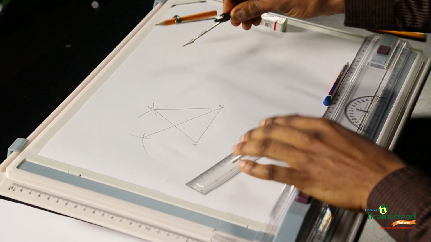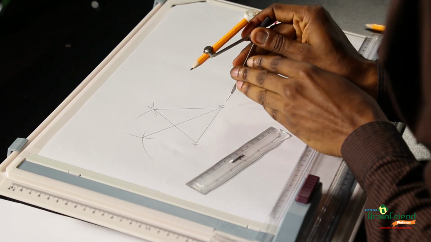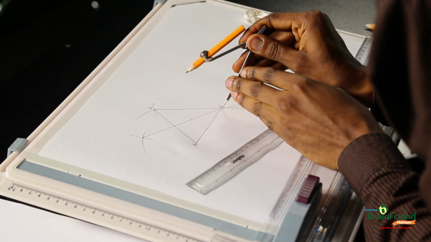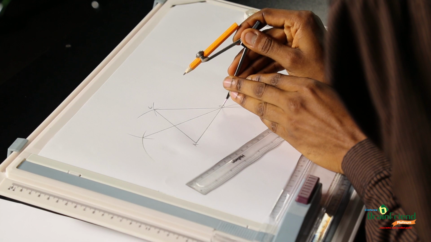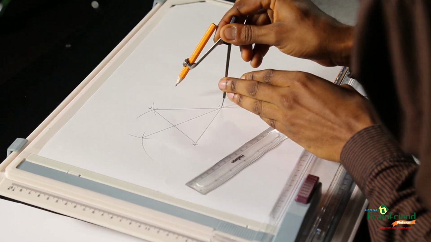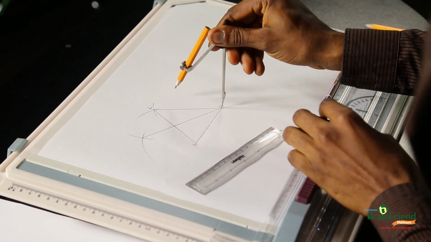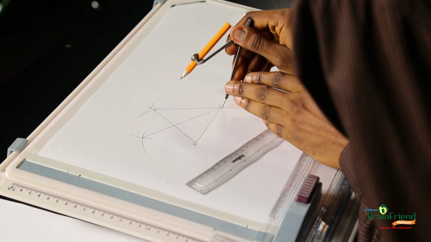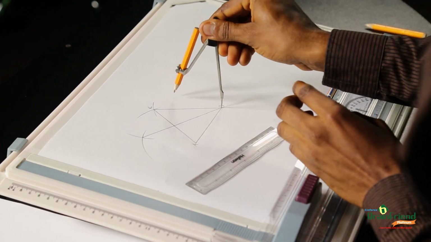Repeat same procedure by placing your compass at point B. Also cut an arc on the right-hand side.